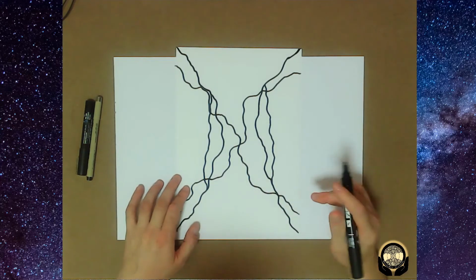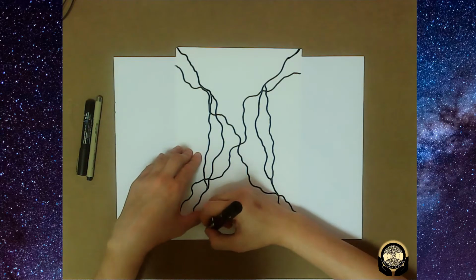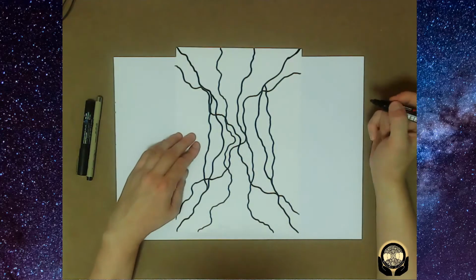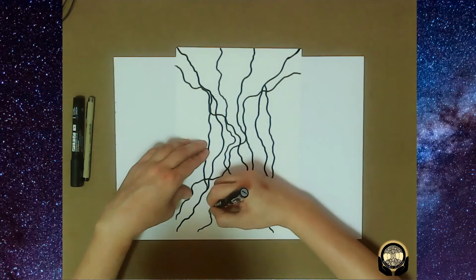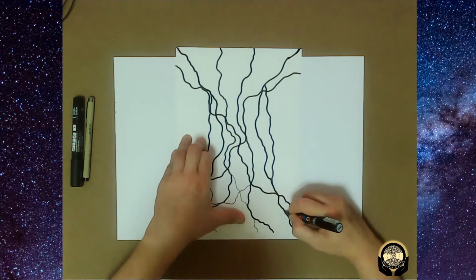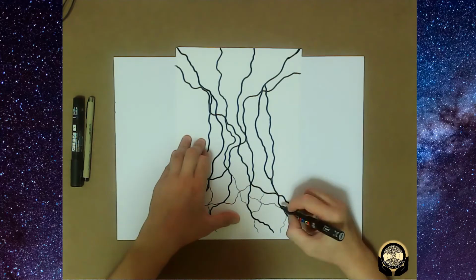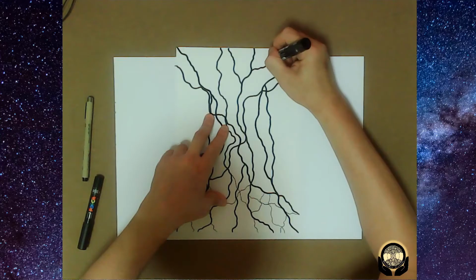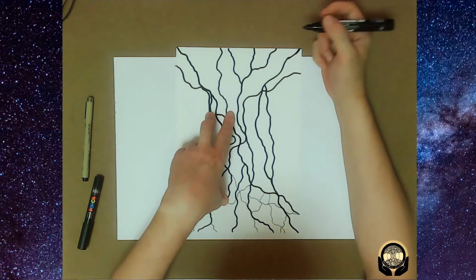So I'm going to draw a few more lines before I switch pens. There are no wrong ways to draw your tree.